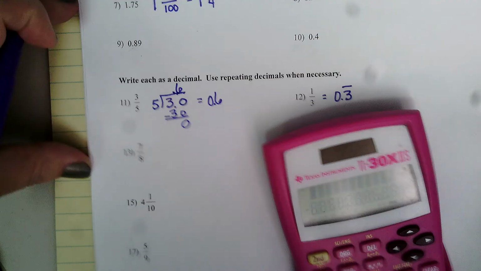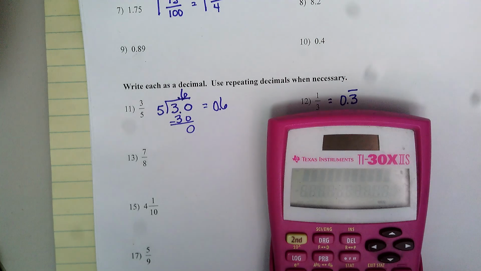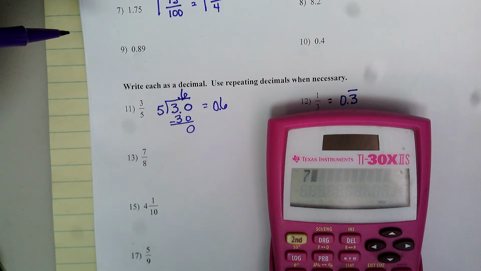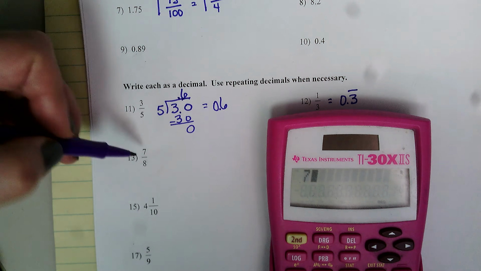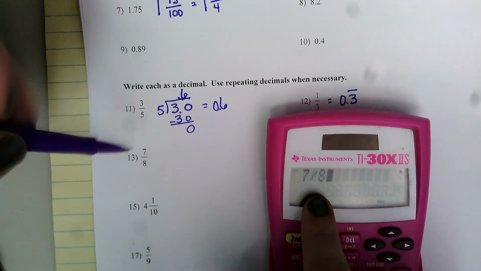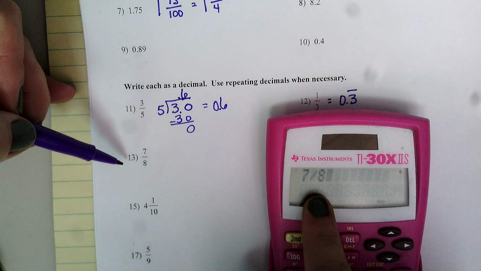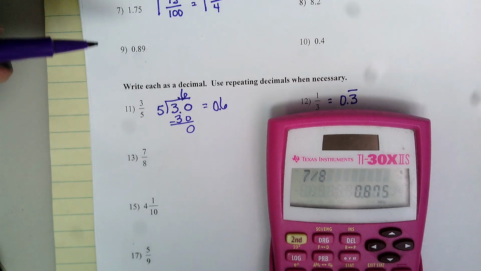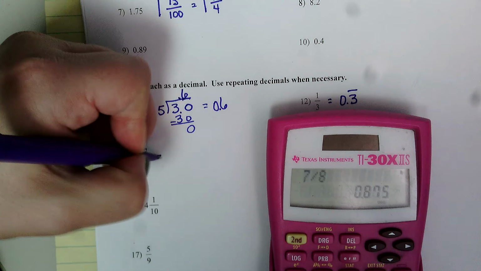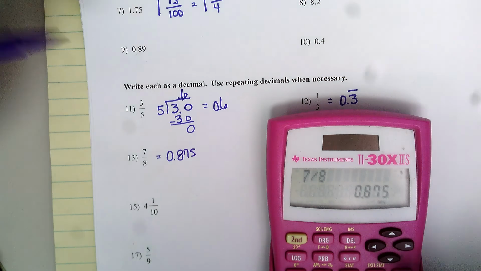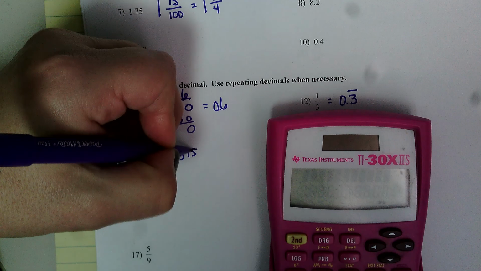Again, for number 13, 7/8. The top number goes in first. A lot of you guys are going to think that you put 8 divided by 7, but that is not how you type a fraction into a calculator. The top number always goes in first. So 7 divided by 8, when you put it in, it should look like the number that's on the paper. Okay, hit equals, and you get 875 thousandths. So you can put 0.875.